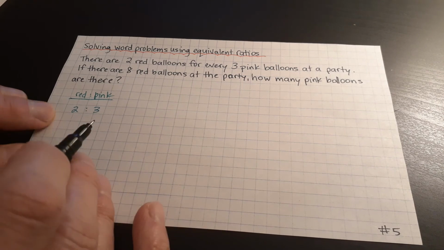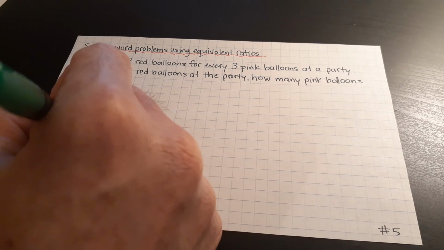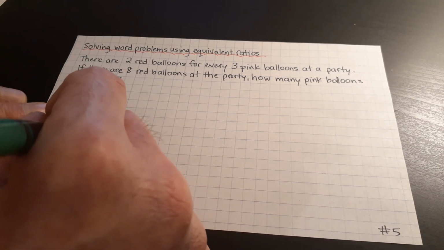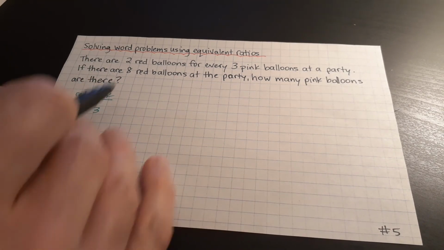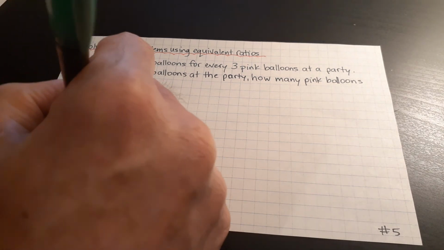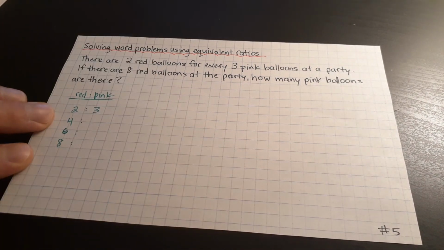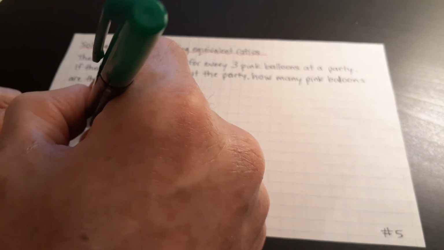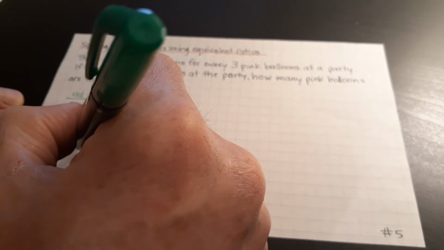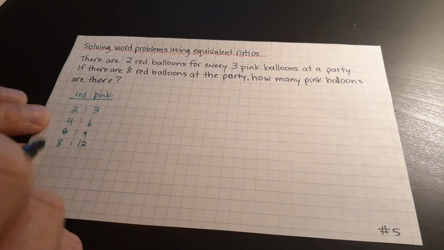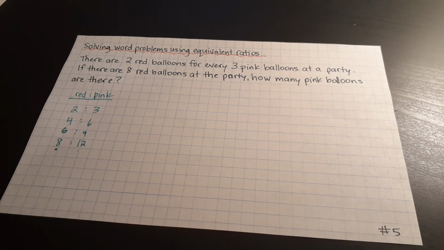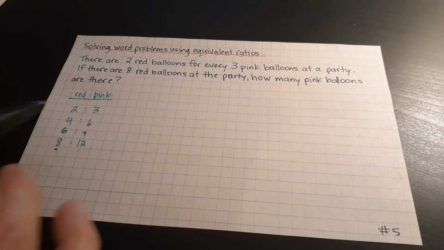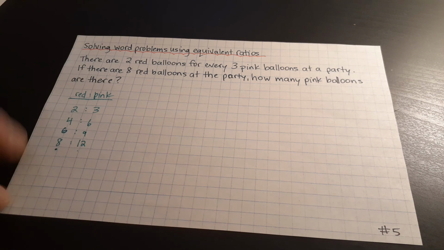Right, and now we can just start skip counting. So 2 times 2 is 4, 2 times 3 is 6, and then 2 times 4 is 8. And I can stop there because I need 8 red balloons. So then I can use that information to find. So 3 times 2 is 6, 3 times 3 is 9, and 3 times 4 is 12. And so here, if there are 8 red balloons at the party, then there would be 12 pink balloons. And so all of the questions are kind of like that, and they're set up for you to do this kind of thing.